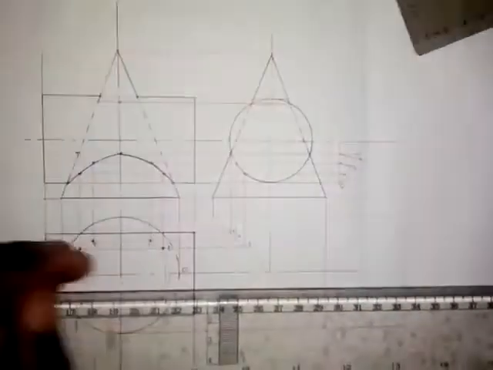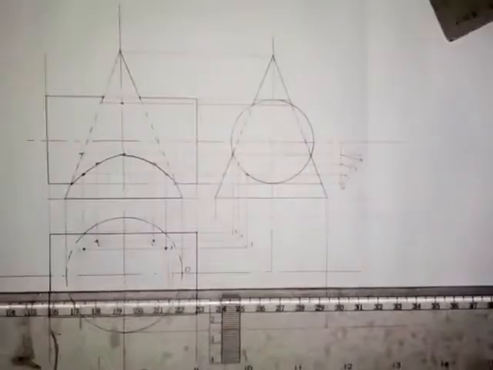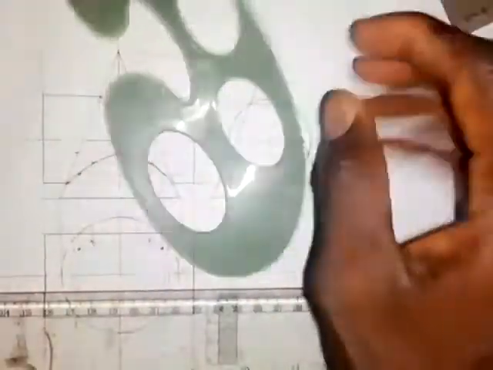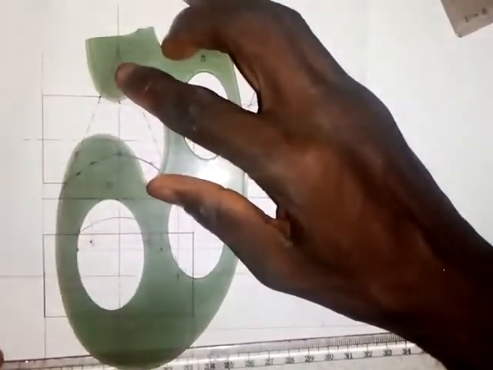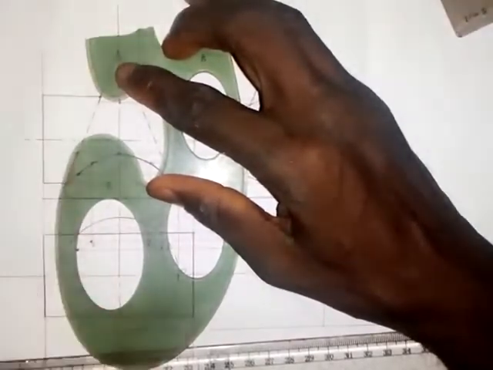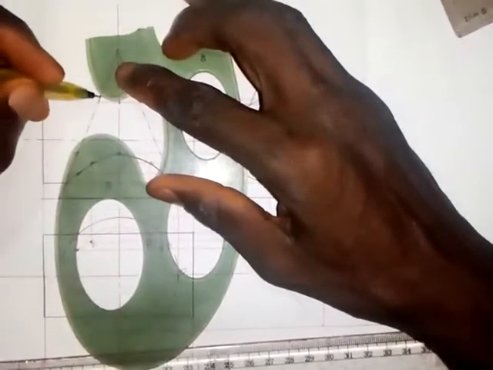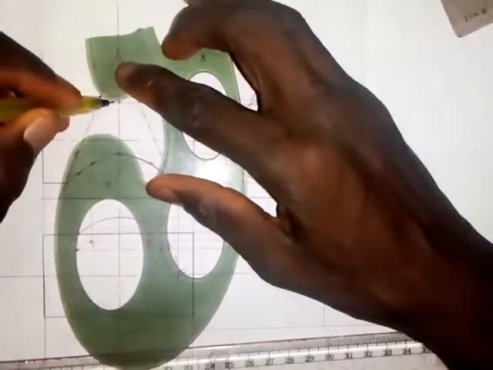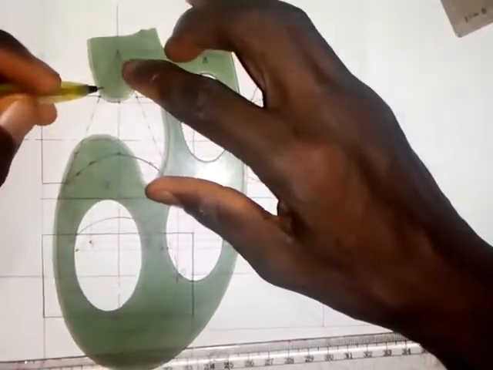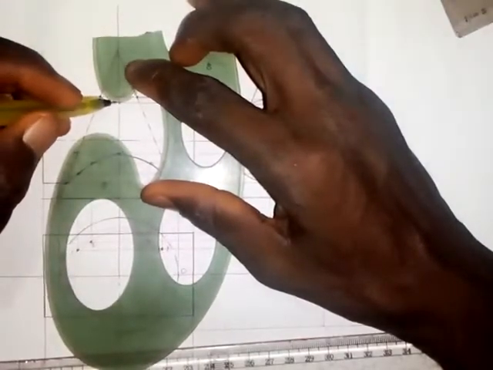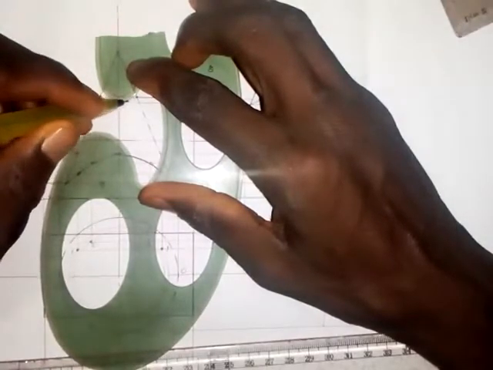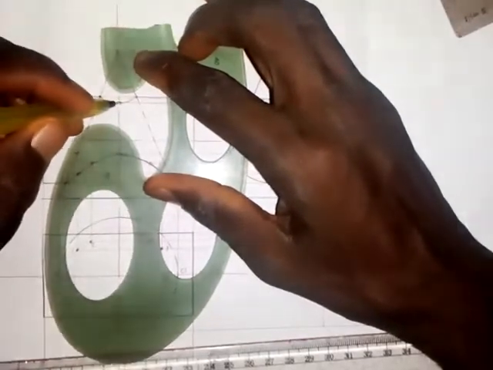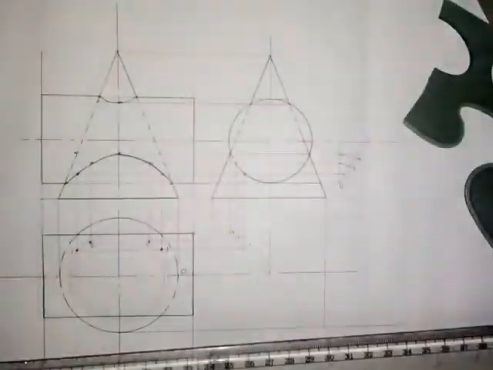All I need to do is to take my French curve now and put it at this point like this. I will join this together like this, and bring it here. Join this together. All right, so that is the curve.